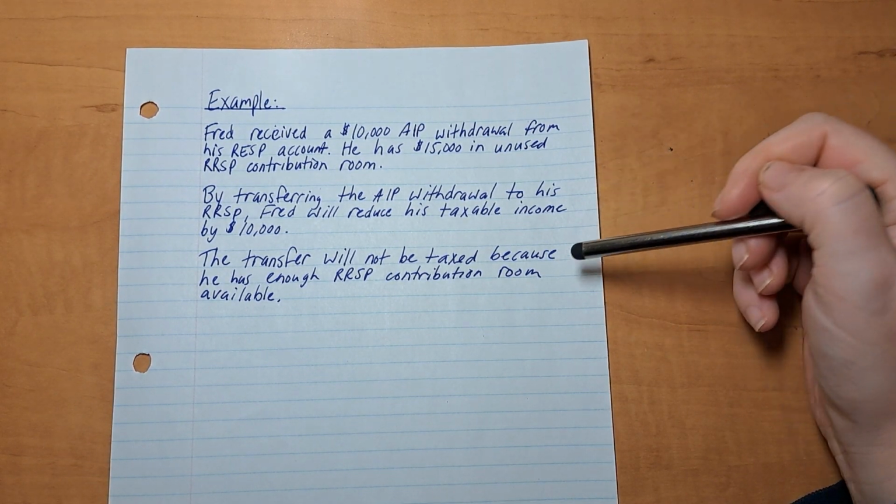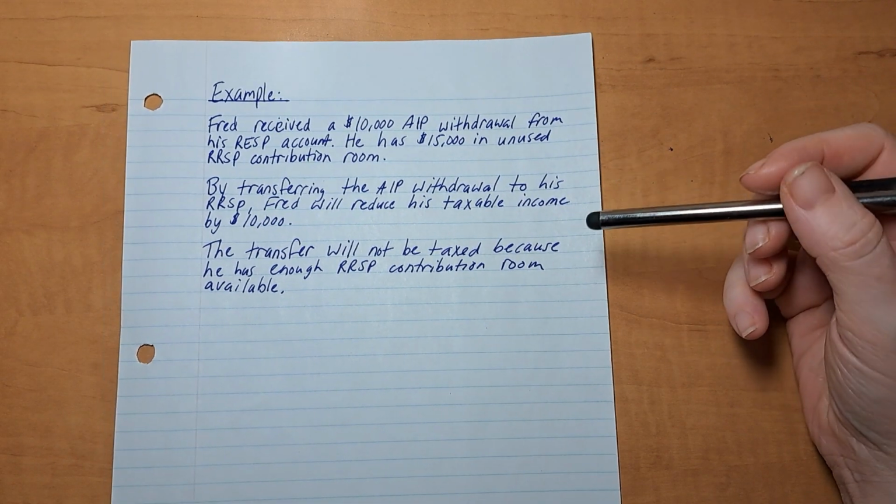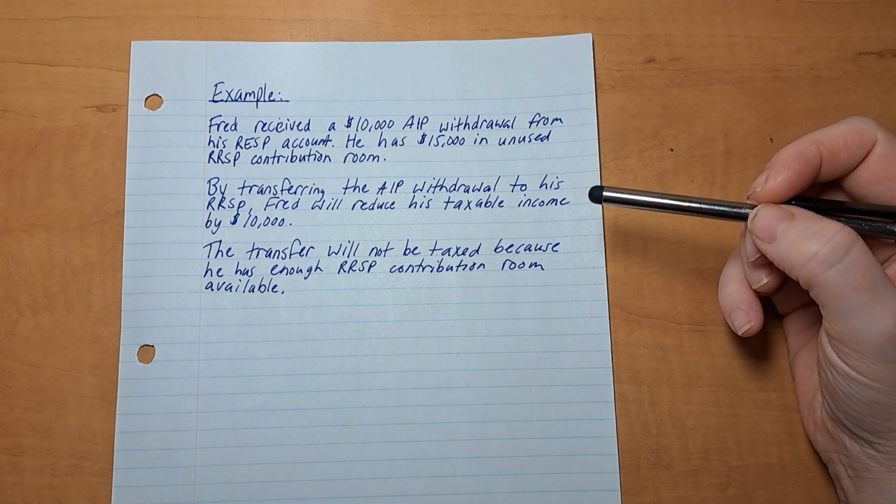All right, so RRSP is the way to go. If you're getting an AIP, hopefully you can transfer it or you will pay heavily on taxes.